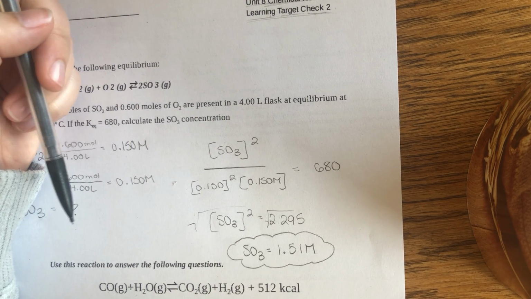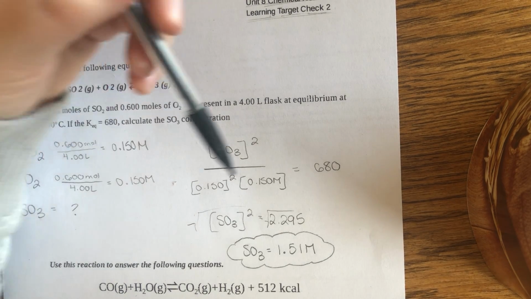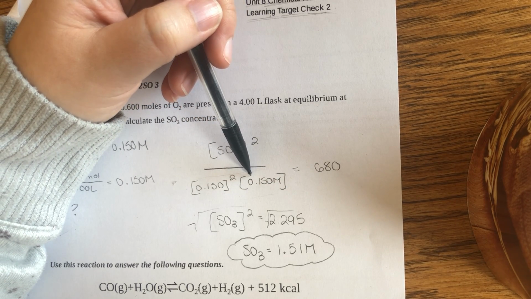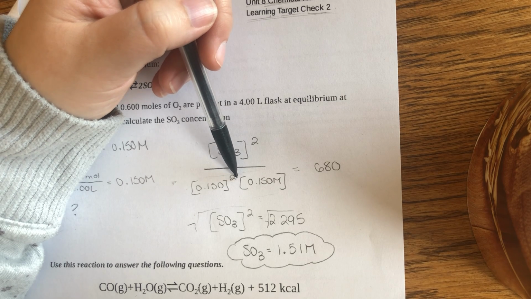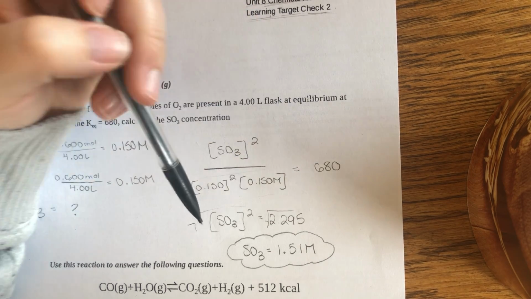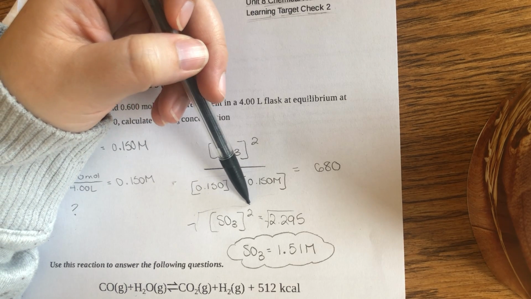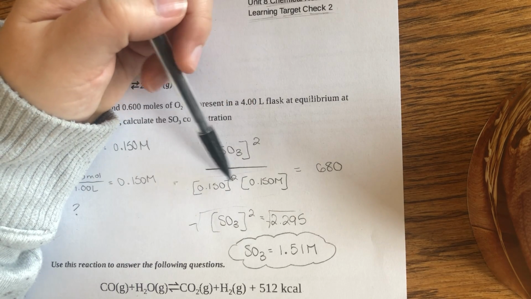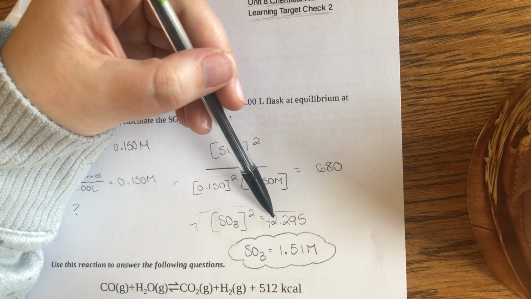So now I'm just going to use a little bit of algebra. I'm going to take this whole bottom part and multiply it together. And then I'm going to multiply it by 680 so that I'm ending up with the concentration of SO3 squared is equal to 2.295. When I multiply these and then multiply by 680, I get 2.295.